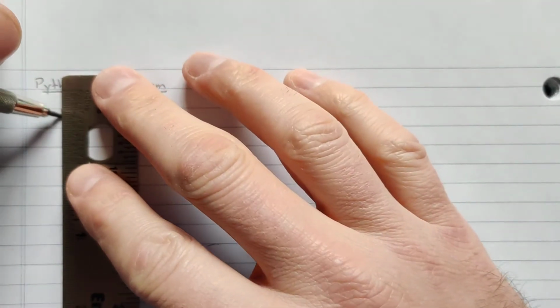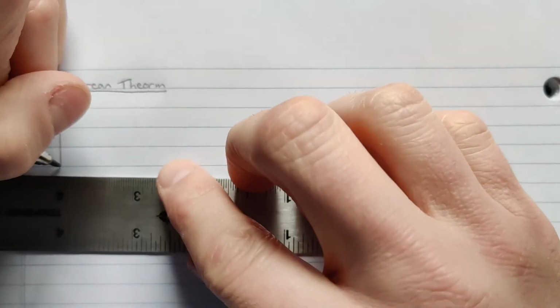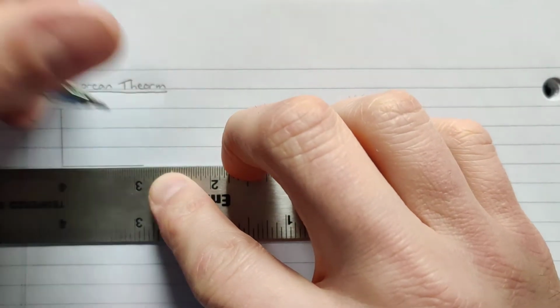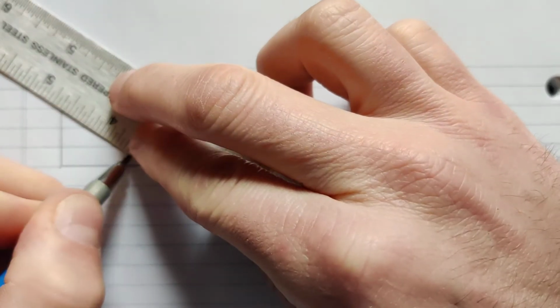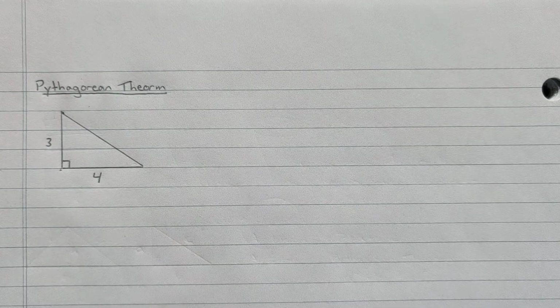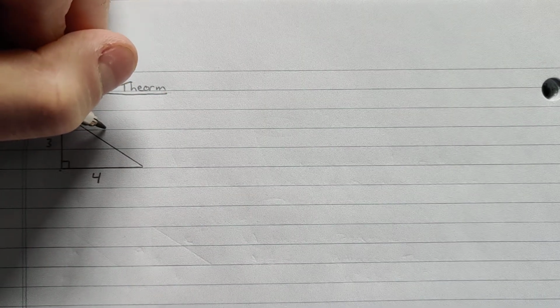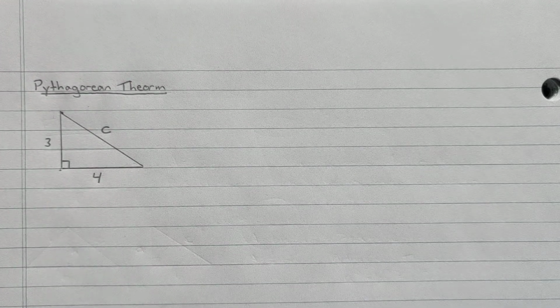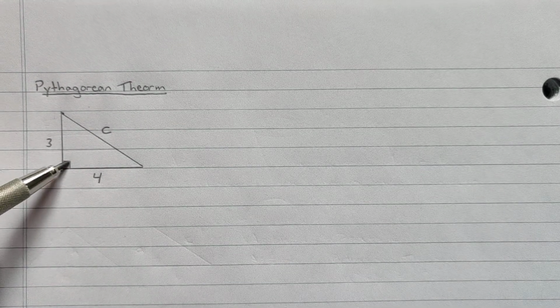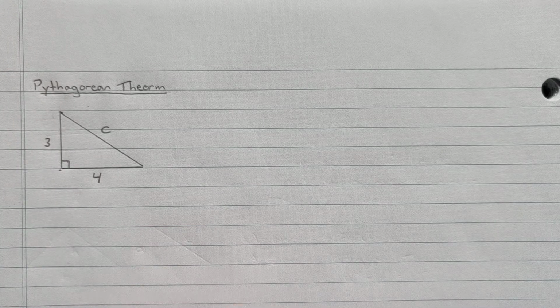So if we've got a right triangle, we'll do 2 questions. I'm going to pick some super easy numbers so I can get away without a calculator. If we have a right angle triangle with the 2 shorter sides, 3 and 4, we want to find side C, the hypotenuse, the longest side, pointed at by that little right angle.